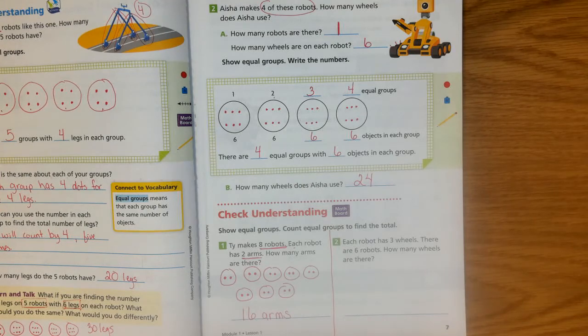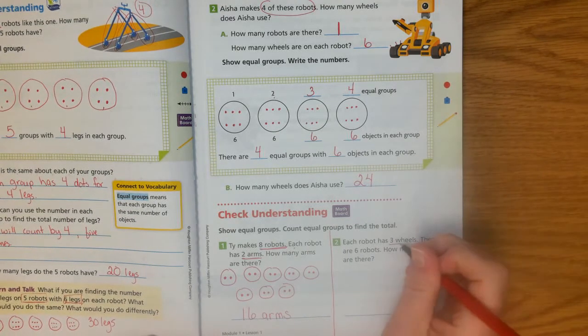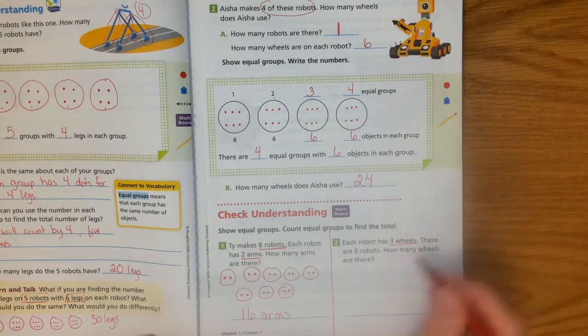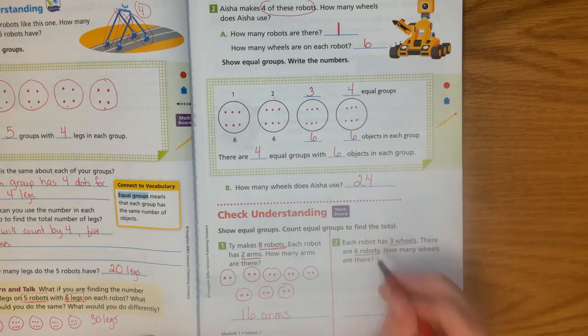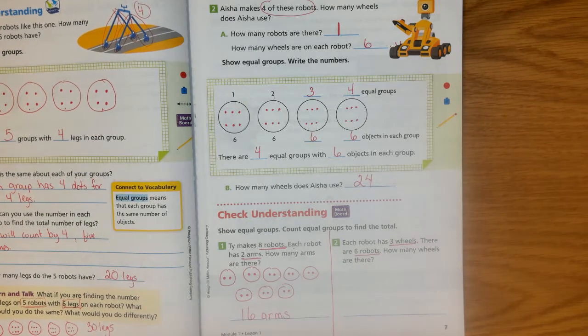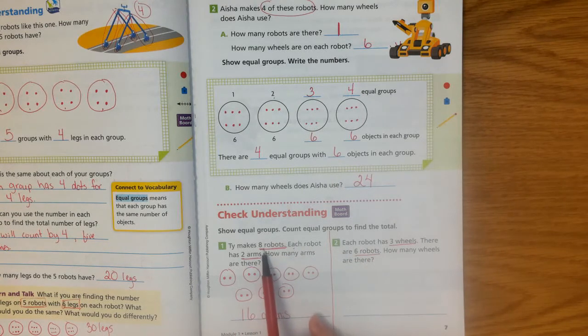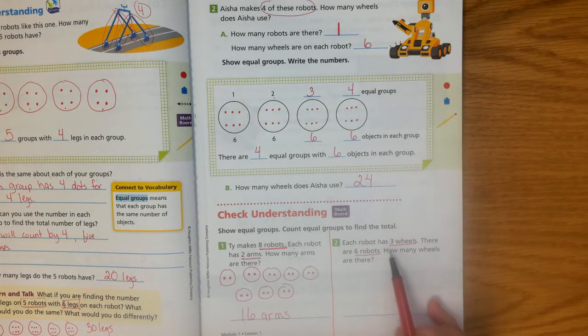All right, now I'm going to move on to number 2. Each robot has 3 wheels. There are 6 robots. How many wheels are there? So they wrote this question in a little bit different way. They wrote this question starting with robots and saying how many arms each has. This one tells us each robot has 3 wheels, but there are 6 robots.